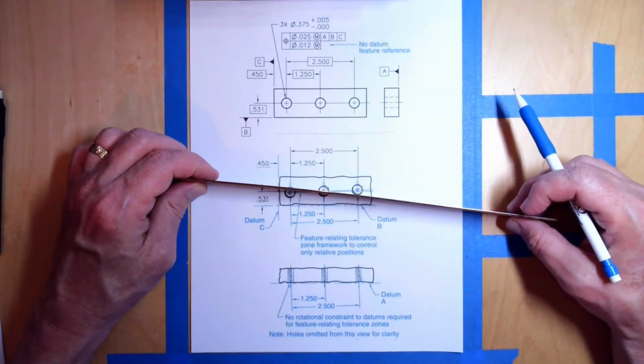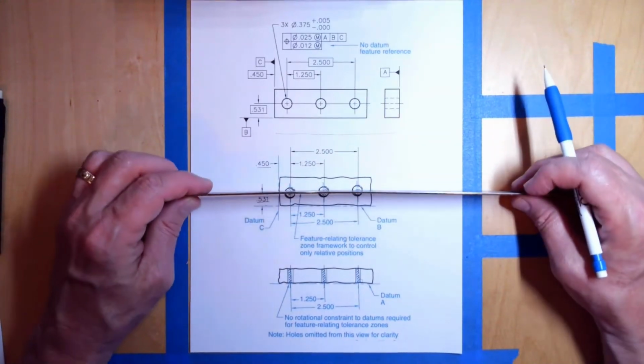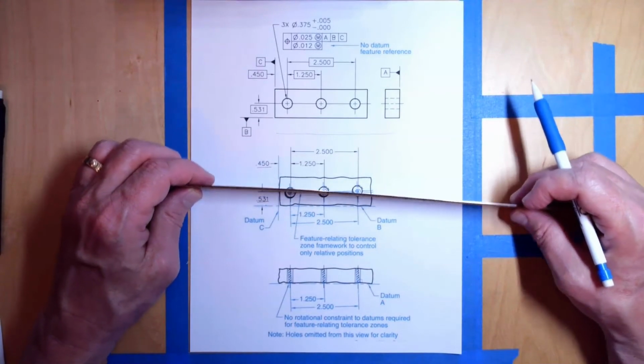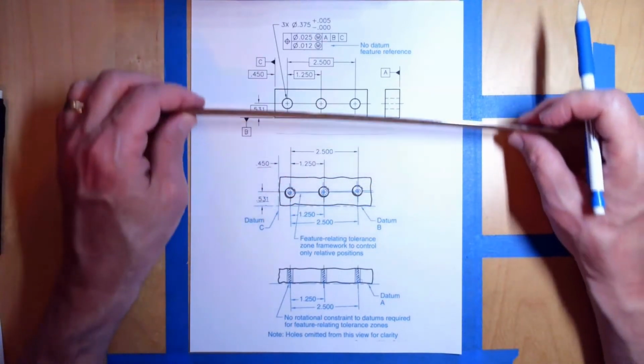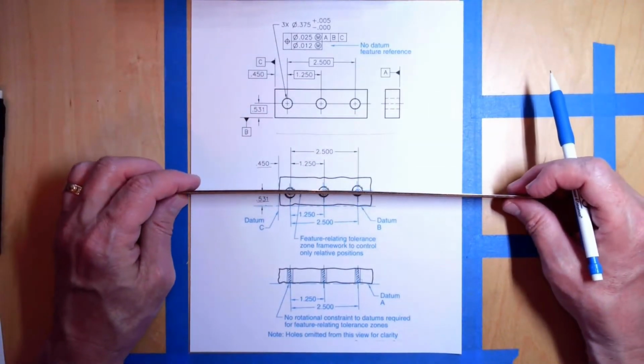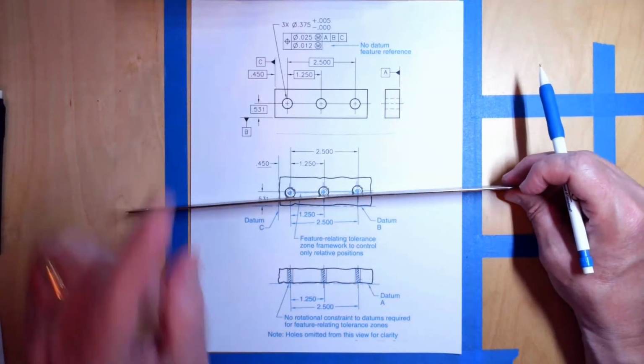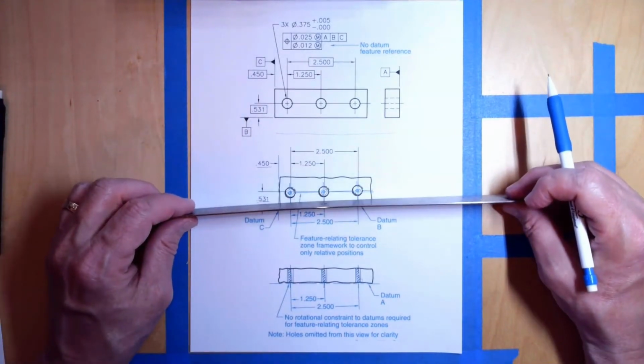That's relative to datum B. That's rotation relative to datum B, right? Remember, here's datum B. So if we rotate it relative to datum B, that's here and here. So the O12 tolerance zones are free to rotate relative to datum B, provided what?